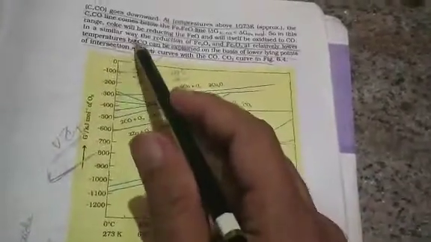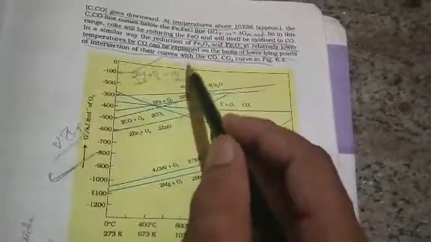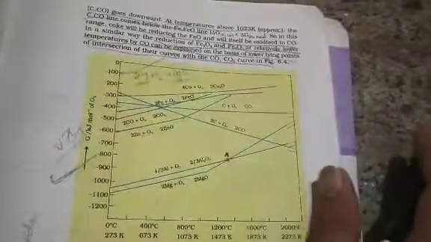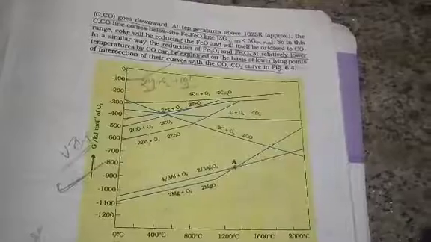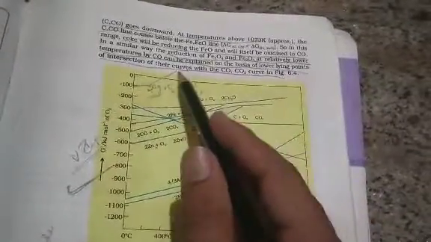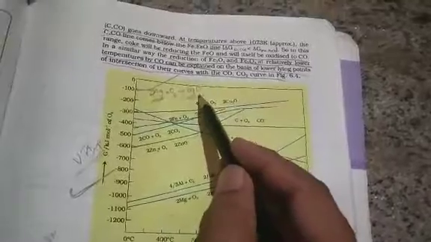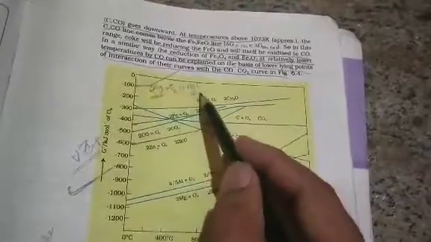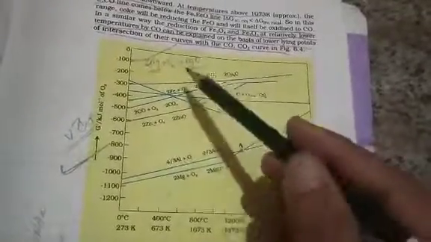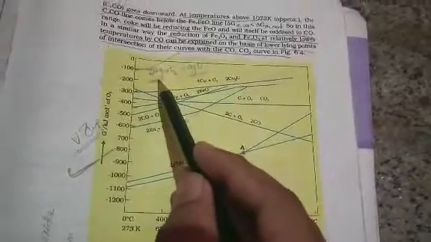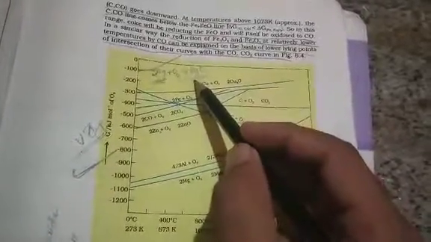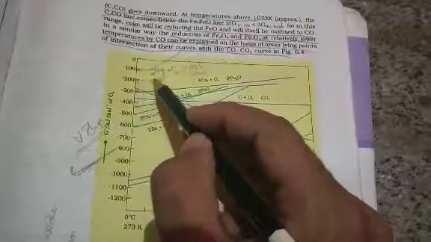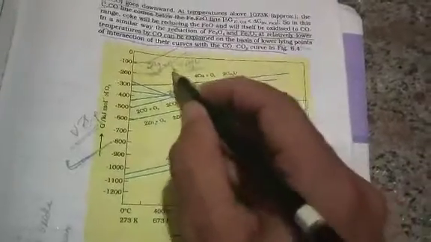Once delta G is positive, for such metal oxides there is no need of a reducing agent, because when delta G is positive, the respective metal oxide becomes unstable. In order to become stable, they will decompose on their own at that particular temperature and give you the metal back. Example, I can give one more. That is HgO, mercuric oxide.